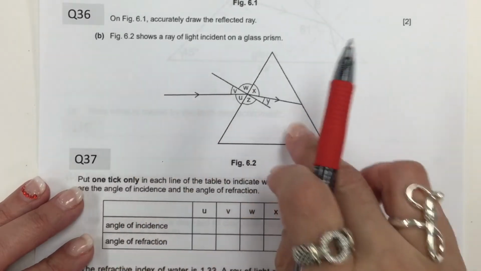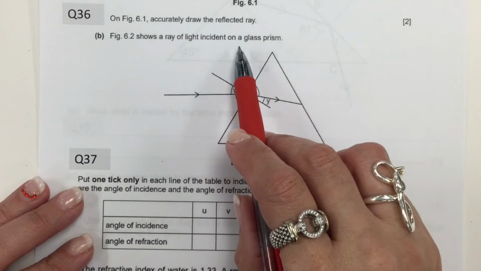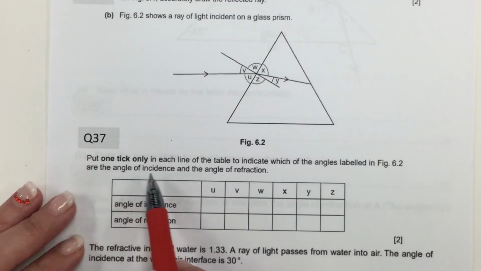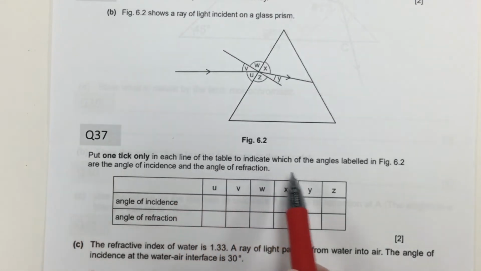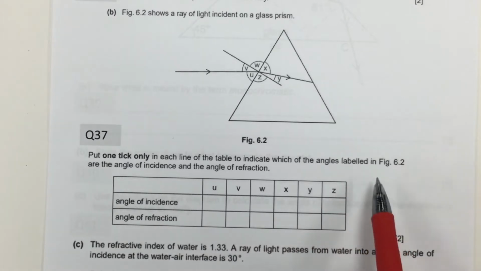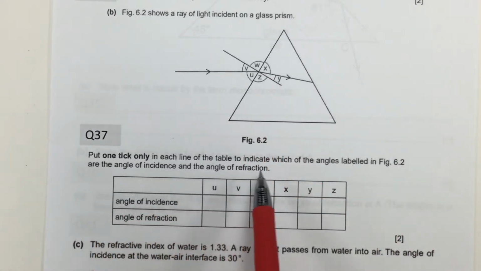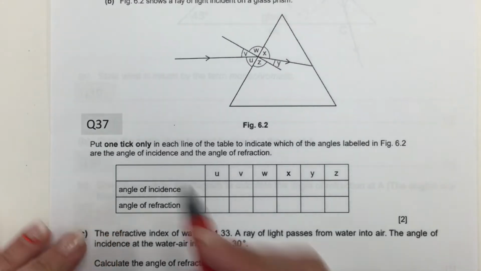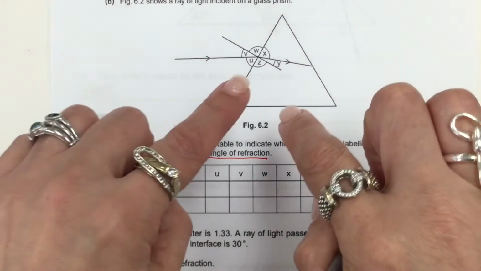B, this picture here shows a ray of light incident on a glass prism. So put one tick only in each line of the table to indicate which of the angles labeled in this picture are the angle of incidence and the angle of refraction. So a couple of things here. It is asking to identify just the angle of incidence and the angle of refraction from this picture.